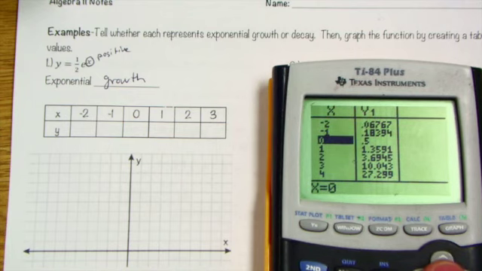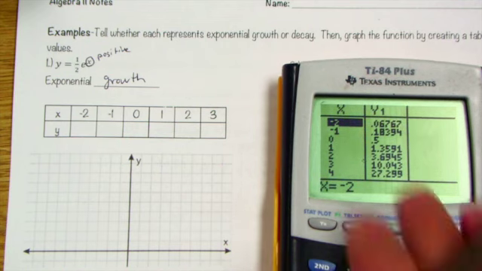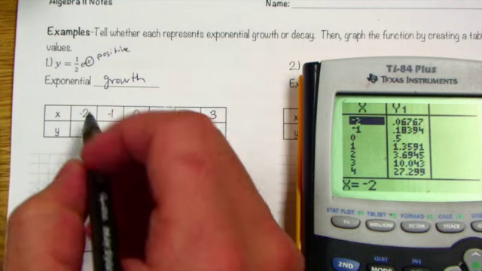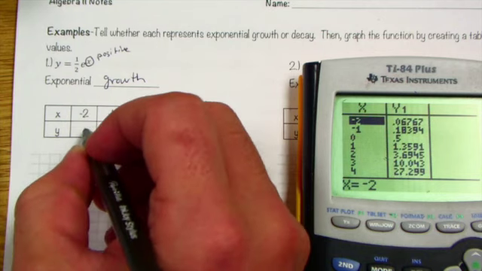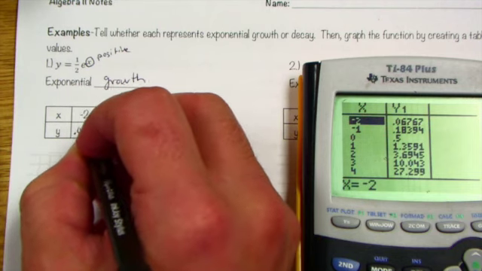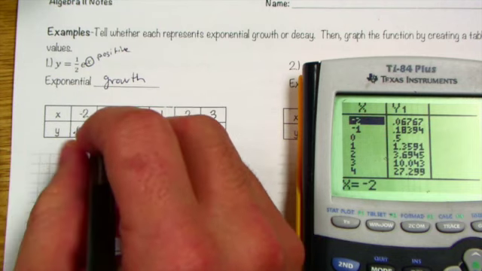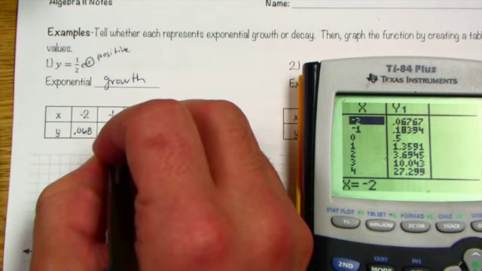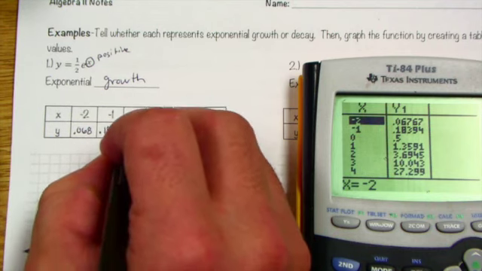So you can see on my table it starts with -2. You can see with the e, you have a lot of decimals, so it's okay. -2 is 0.068. -1 is 0.184. 0 is 0.5.